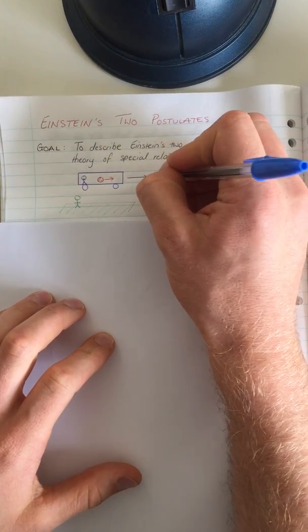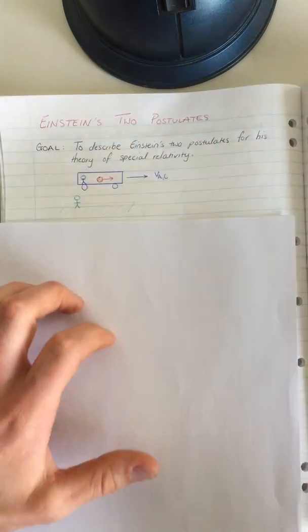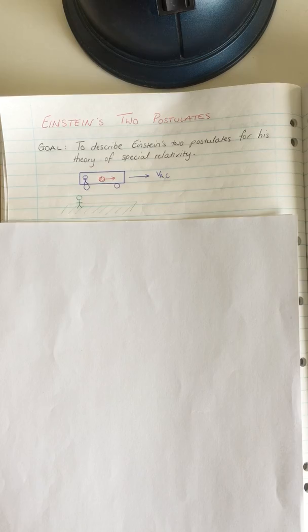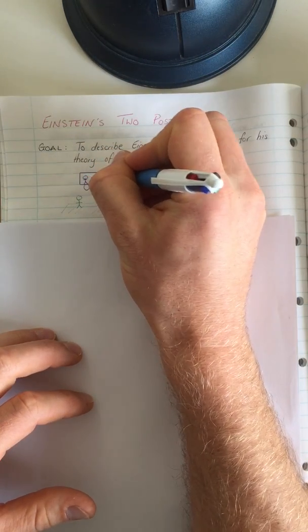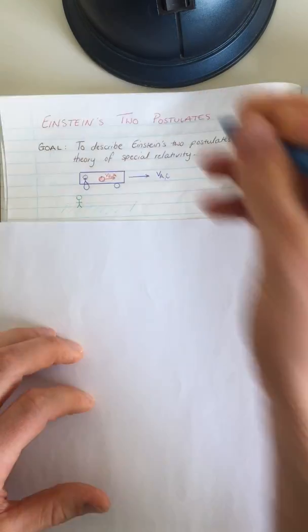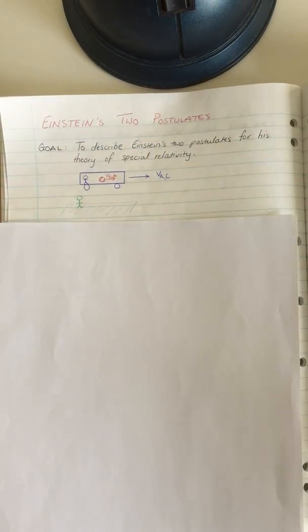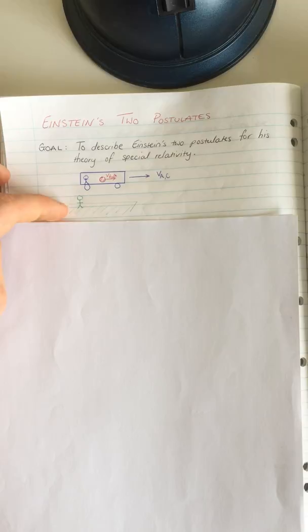We had a situation where someone was standing stationary on a platform, a train was moving past with a velocity relative to that platform, which we were calling VA relative to C, and then there was a ball within that train which had a velocity, VB relative to A. We said that the velocity that the person on the platform would measure would be different to the velocity that the person on the train would measure.